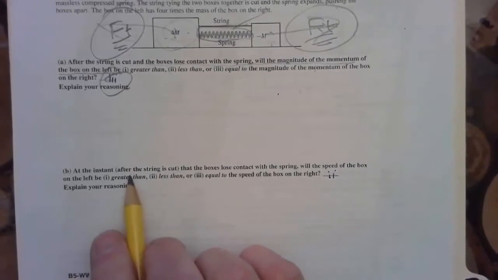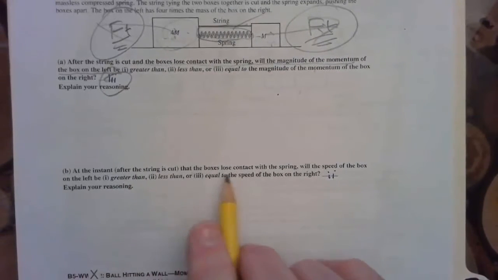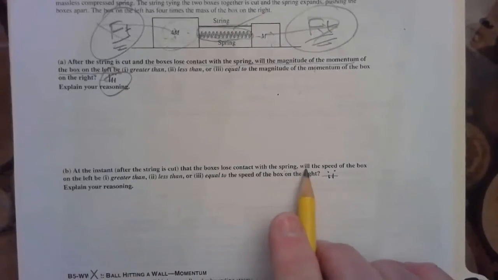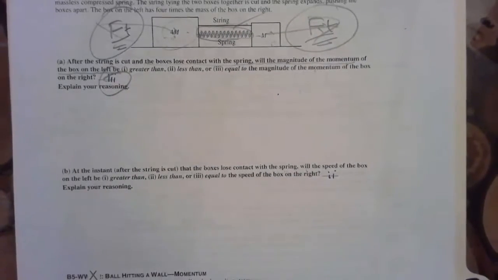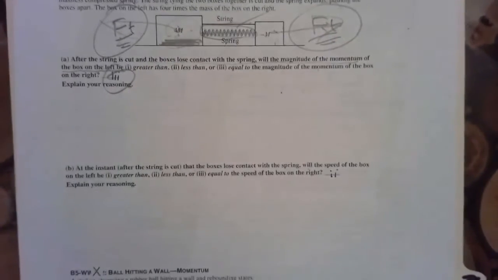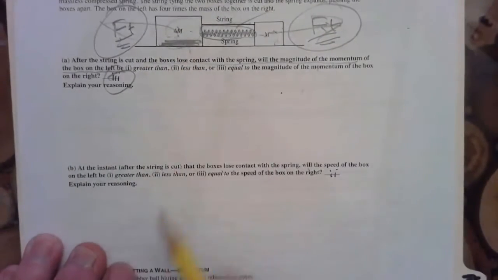At the instant after the string is cut that the boxes lose contact with the spring, will the speed of the box on the left be greater? Okay, so same force, but it's not going to speed up all that much. Well, not as much. In fact, it's going to have 1/4 of the speed, I believe. So this should be going slower.